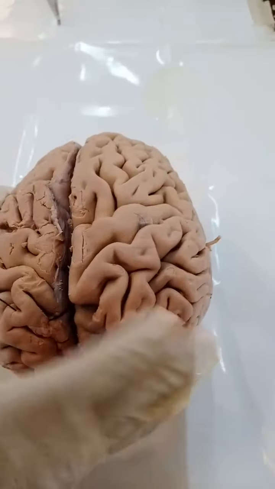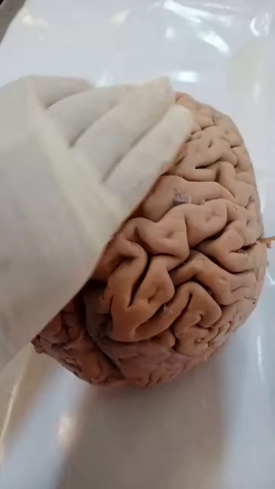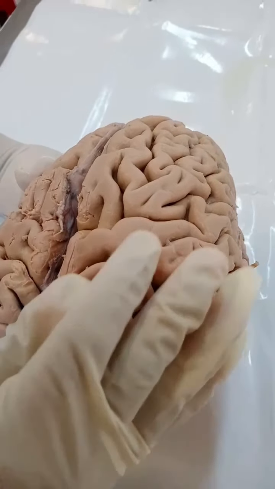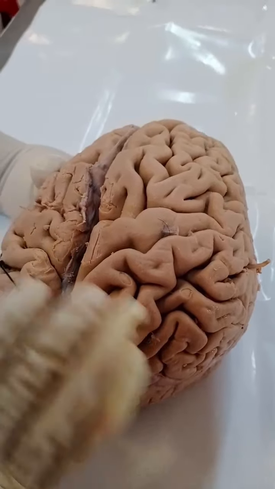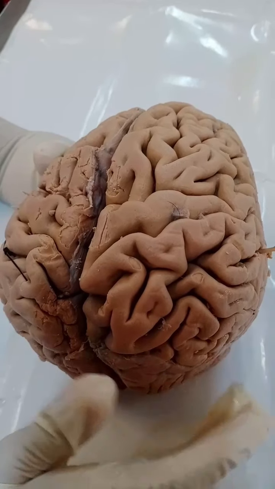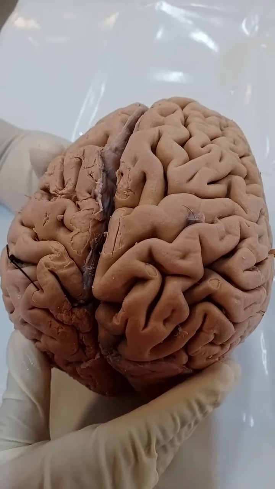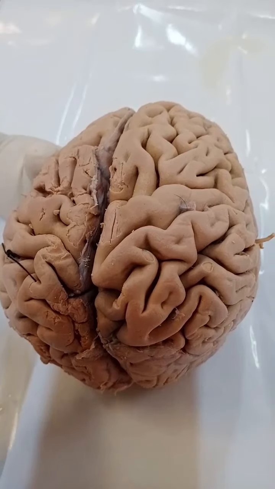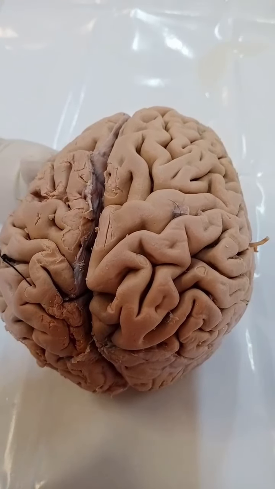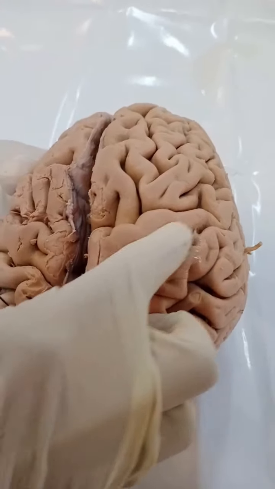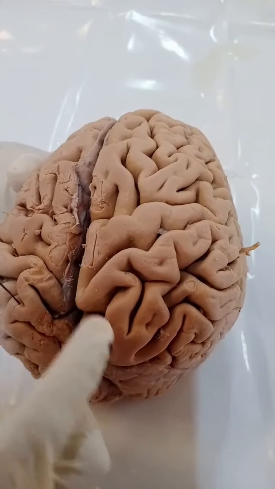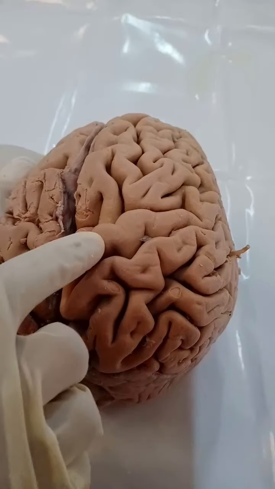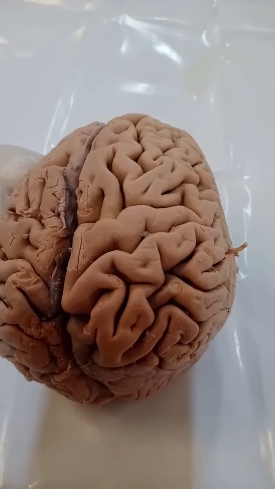So coming to the two cerebral hemispheres, our human brain is thrown into sulci and gyri. That is because the total surface area of the brain is around 2200 centimeters square, and this large surface area has to be accommodated within the rigid cranial vault. So for that we are given sulci and gyri. Sulci are the fissures that we see, which can either be shallow or very deep, and the gyri are the convolutions that we see.